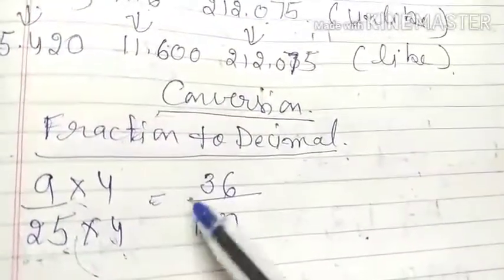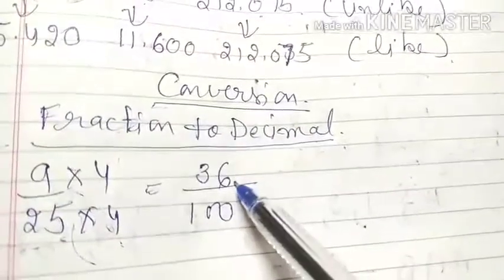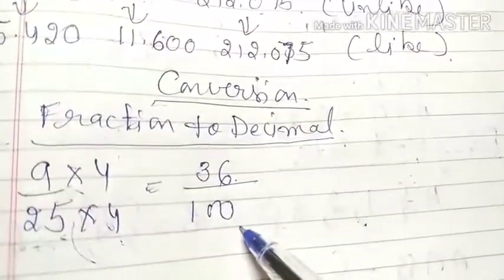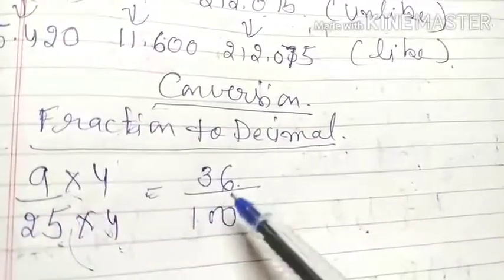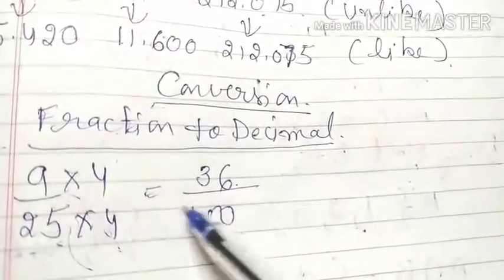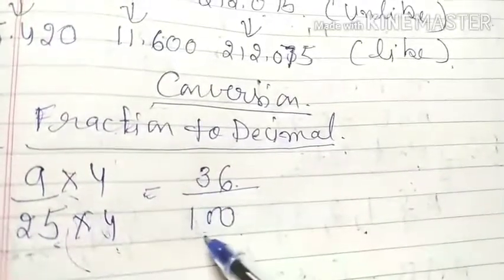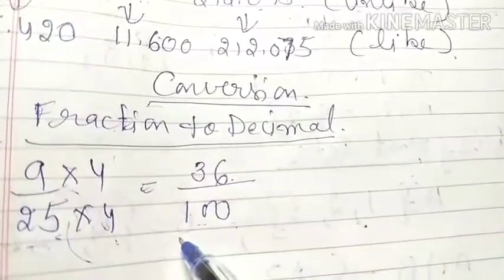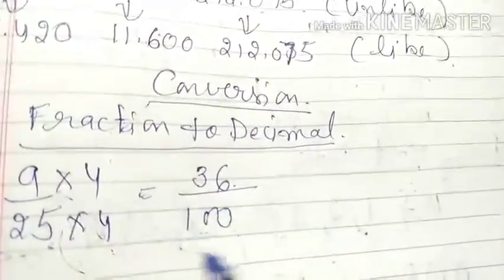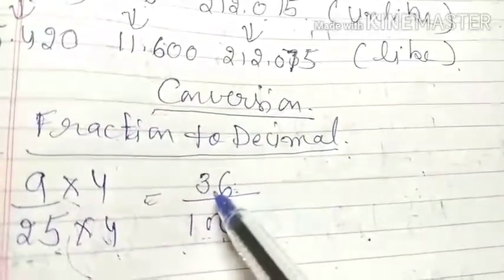Now the next step is to write down the numerator and count the number of digits from the right of the numerator. Like here in the denominator, there are 2 zeros after 1. So how many zeros after 1 are there? You count that many places in the numerator from the right.